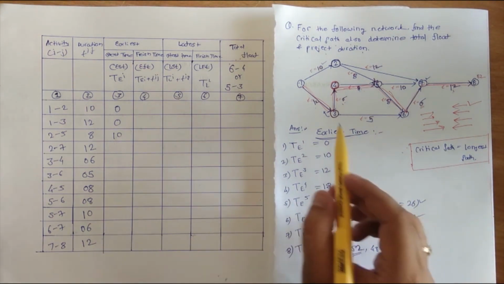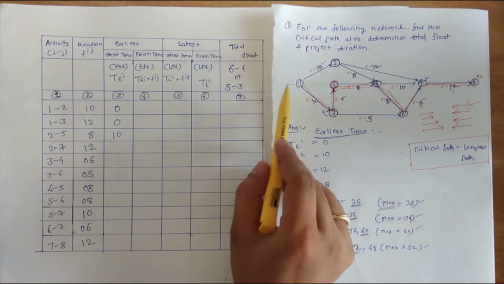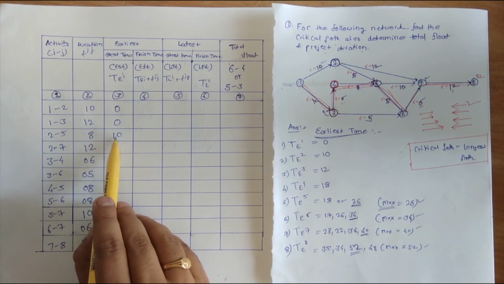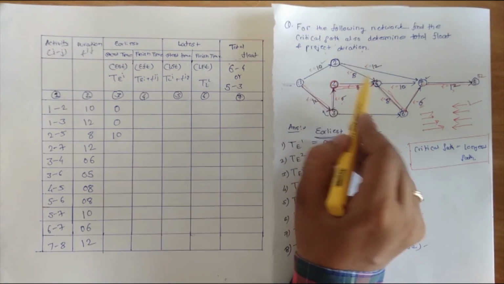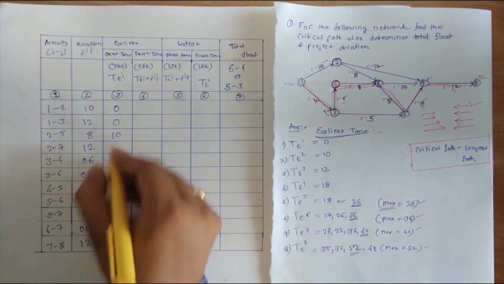So see again. 1 to 2 it is 0, again 1 to 3 the earliest start time was 0. Just like 2 to 5 it is 10, because the preceding value is 10. Just like 2 to 7 also 10.